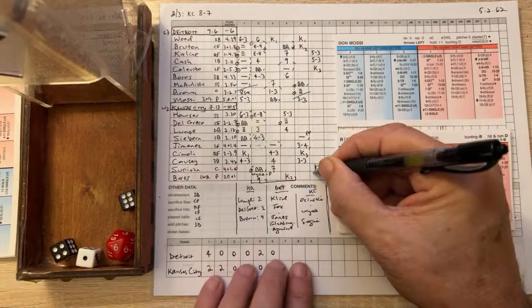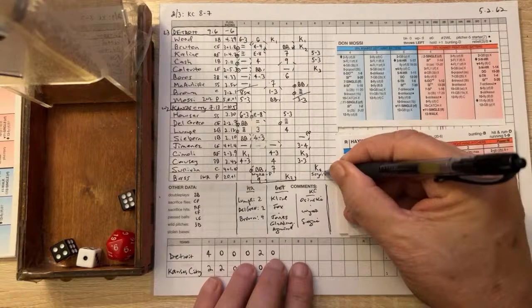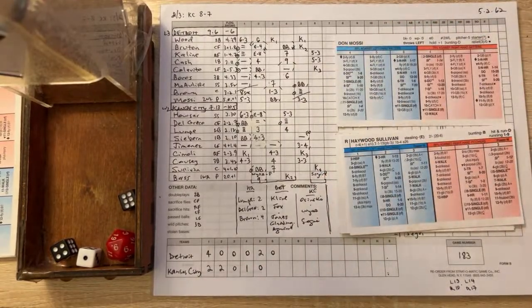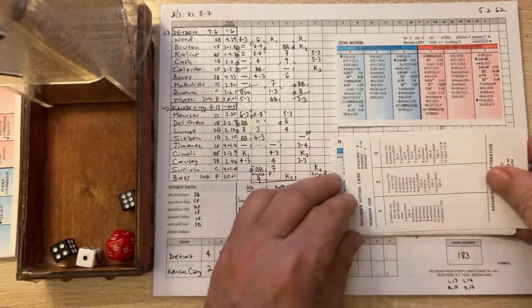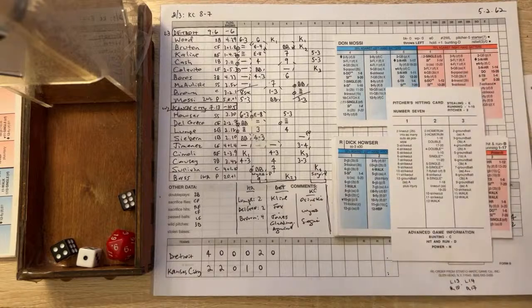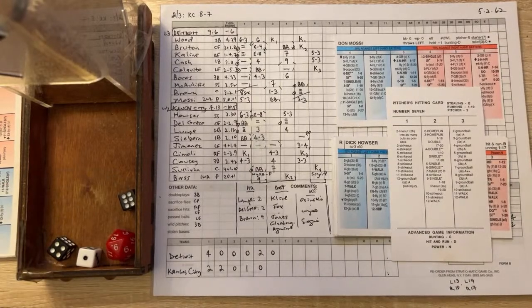And now Segui will hit. Segui, a 7 NR. Wow. Better than probably some people on the bench. Segui, a 7 NR, comes up to the plate. 1 out.